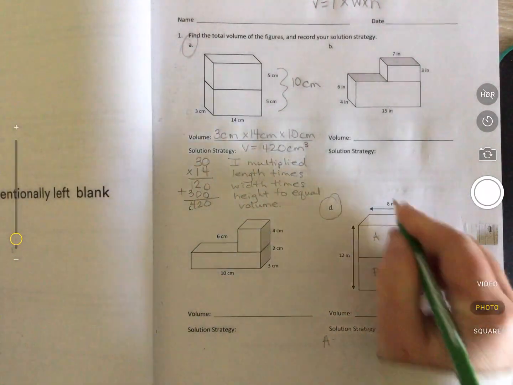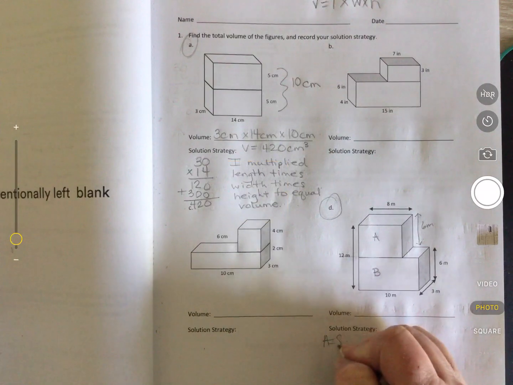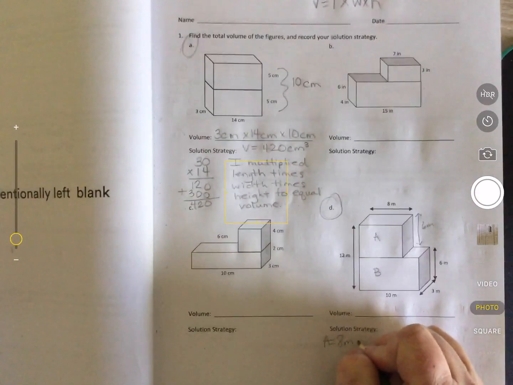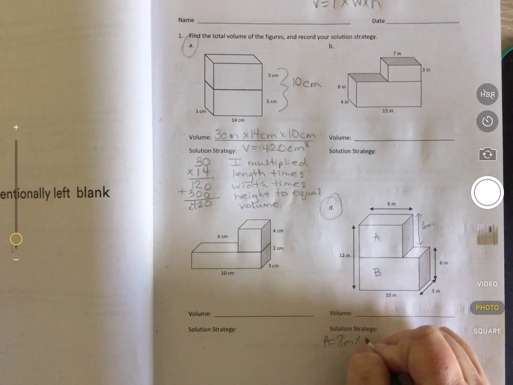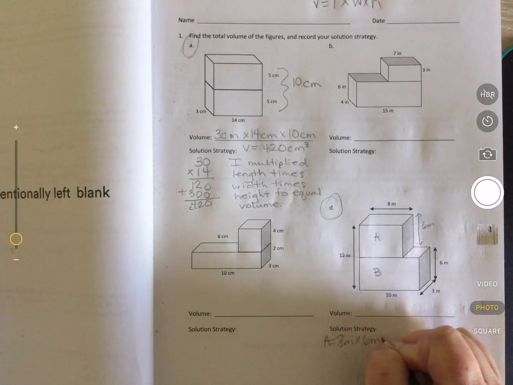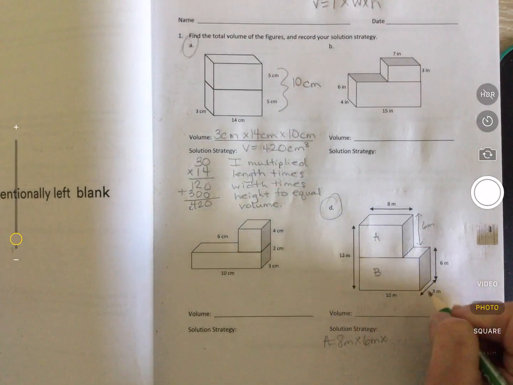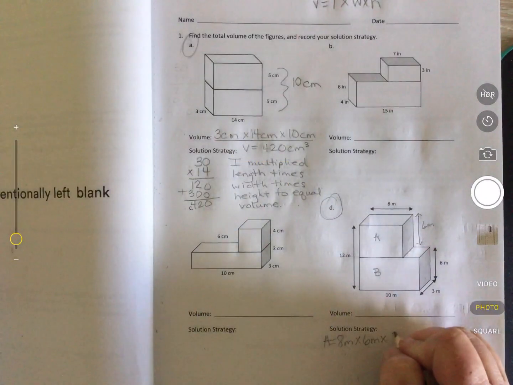So A, we have 8 meters, and we're using our volume formula for this. 8 times 6 meters times, and then we had 3 across because you see these are the same. 3 meters.